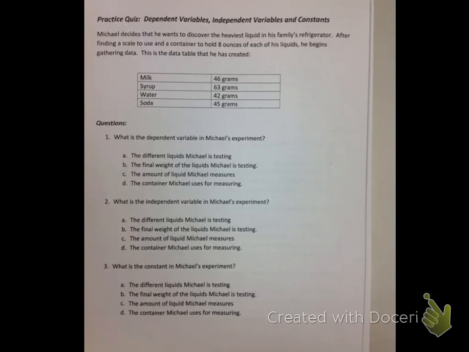Okay, in this activity you're asked to identify the dependent variable, the independent variable, and the constant. So first we're going to read through the information. It says Michael decides that he wants to discover the heaviest liquid in his family's refrigerator. I'm going to underline that because that is what we're looking for. That's the reason we're doing the experiment in the first place.